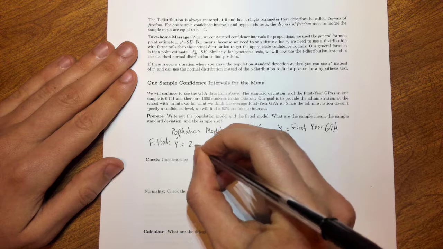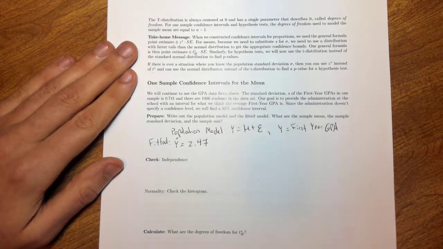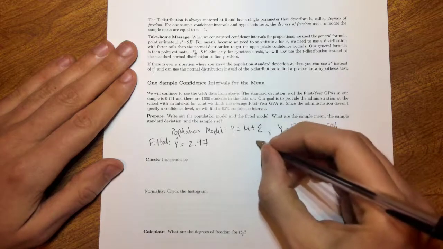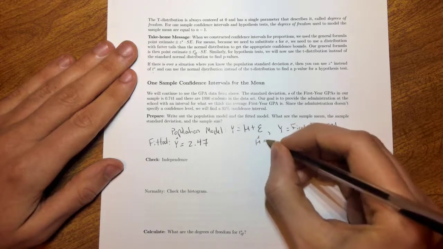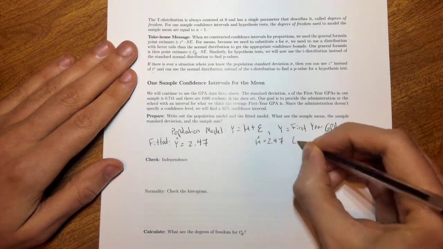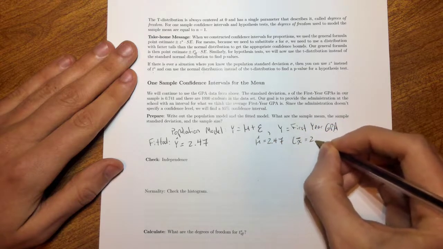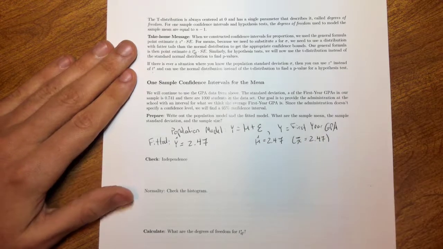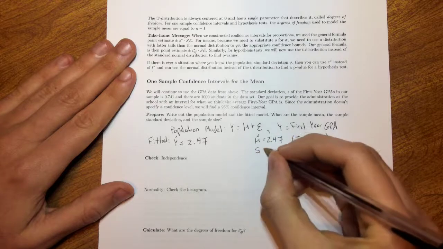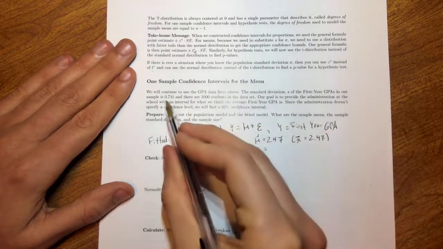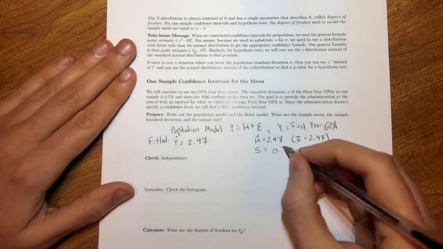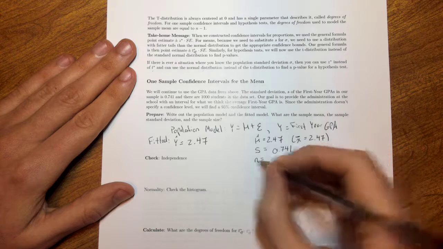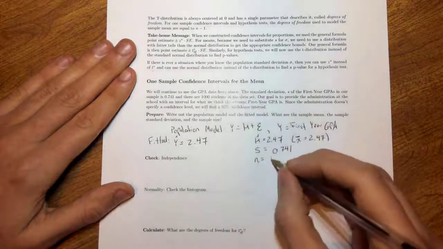Remember our sample mean was 2.47. For now, since we don't have any predictors, that's just what our fitted model is. In terms of notation, we're going to write our sample mean either as mu hat or as x bar, so a little x with a bar. Those are both pretty common notation, and we'll run into both. Our sample standard deviation, which I'm going to grab from this problem, we're going to denote as S. And our sample size n is 1,000.